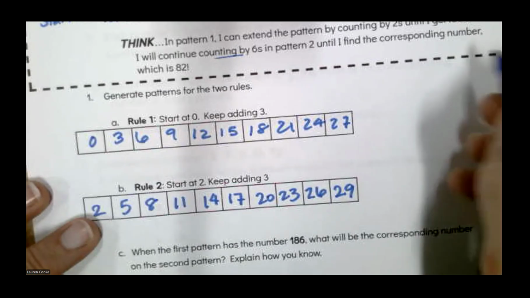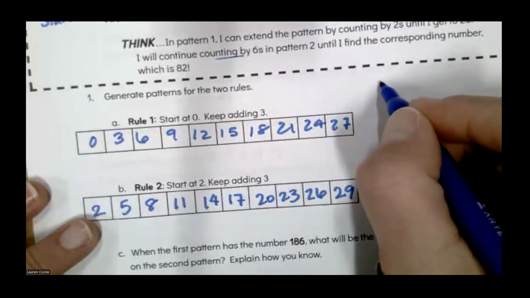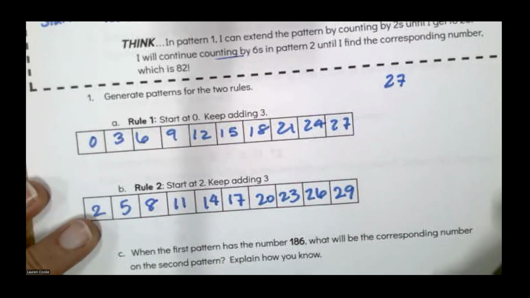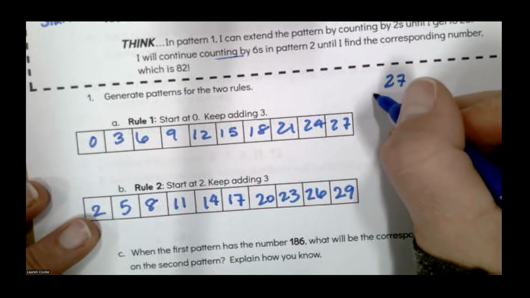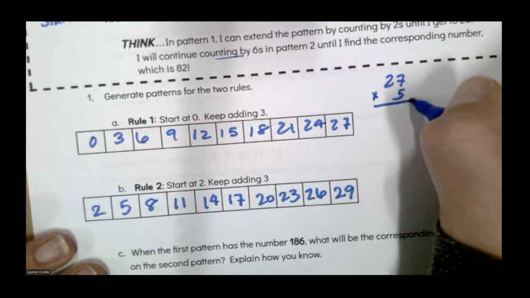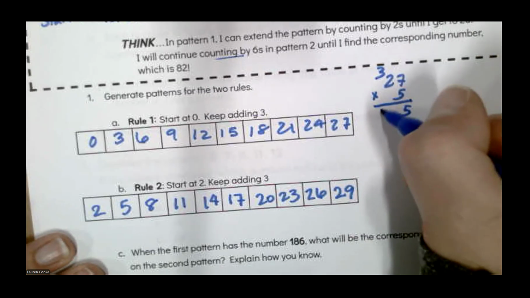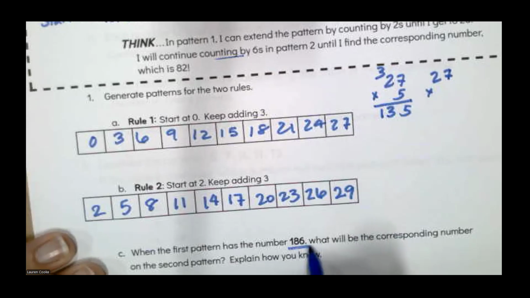all right, let's see how many 27s can go into that, and then we can treat it that way. So I'm trying to get to 186.